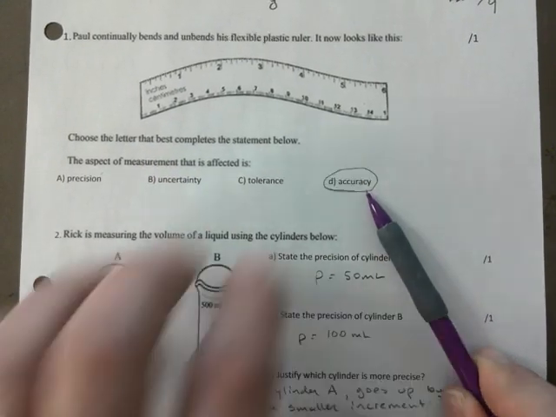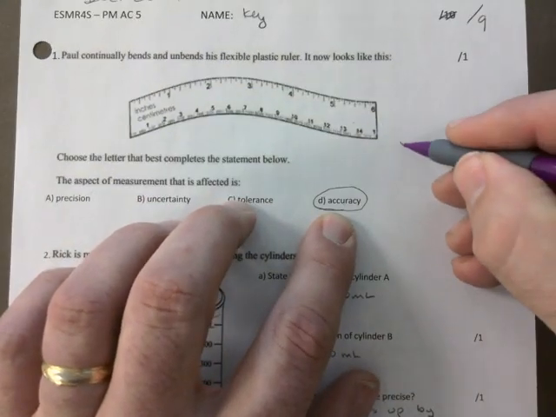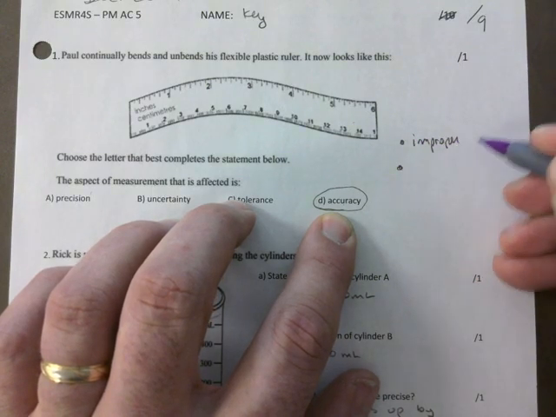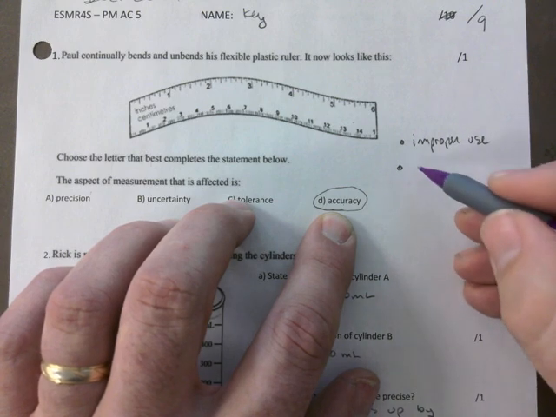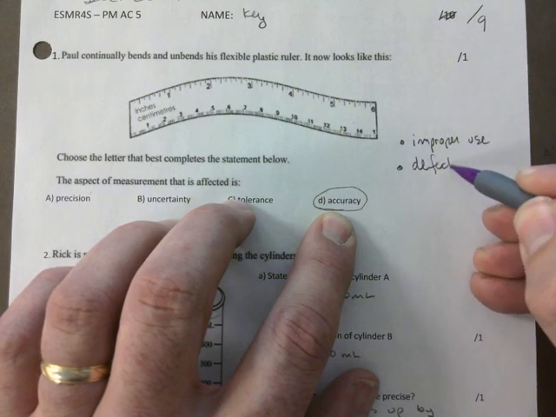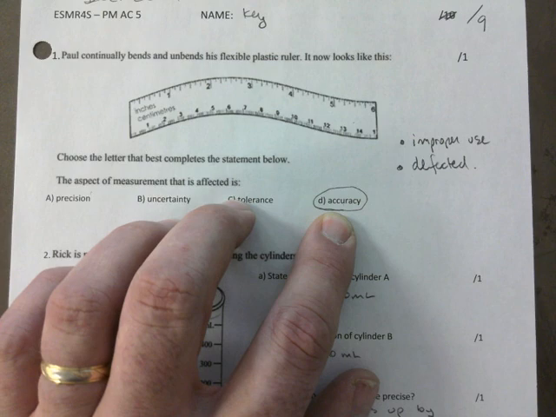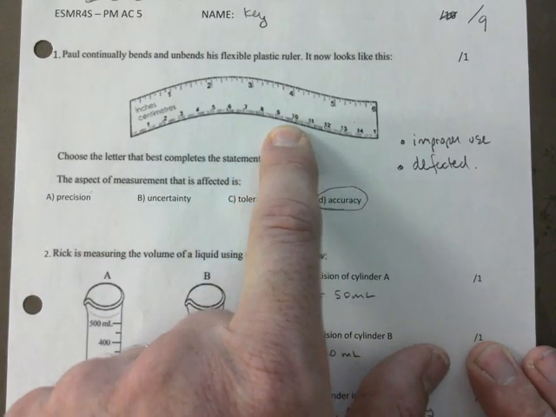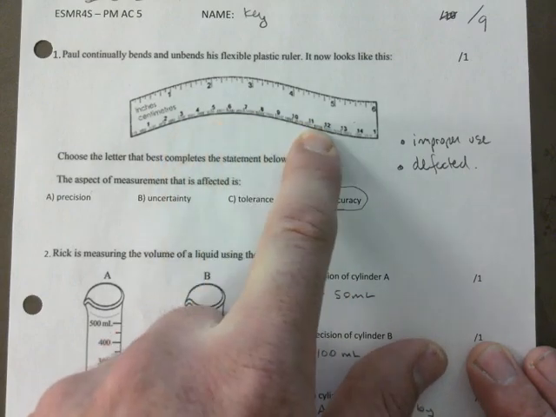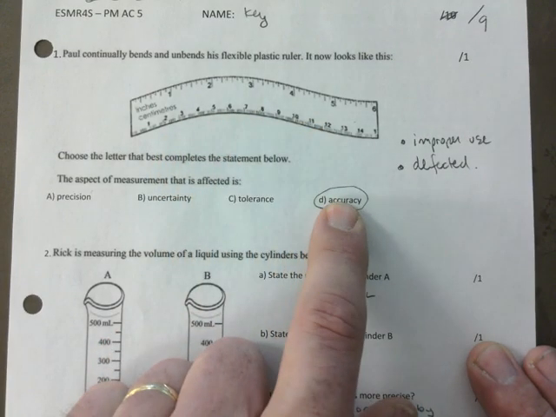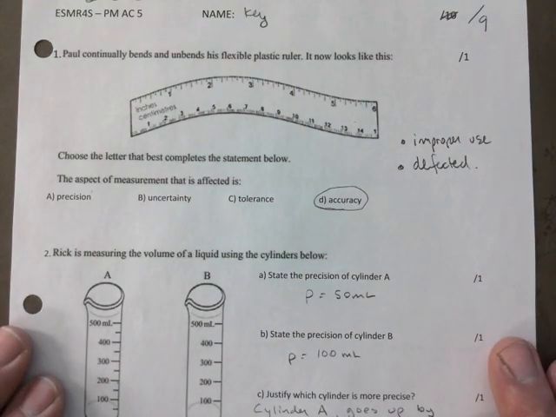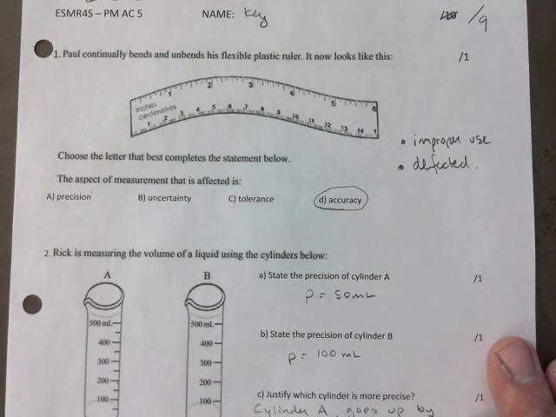Remember that accuracy is affected by two things. What are they? Improper use of the measuring device, or a defective measuring device, like a measuring device that has defects. Okay, a defective measuring device affects accuracy the most. But regardless, it affects accuracy the most in this case.